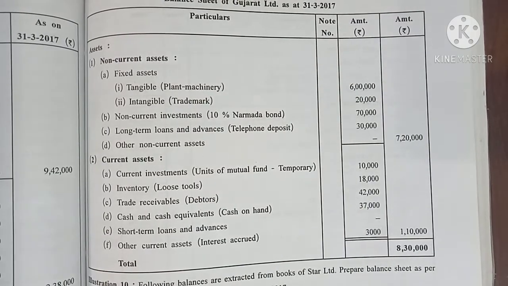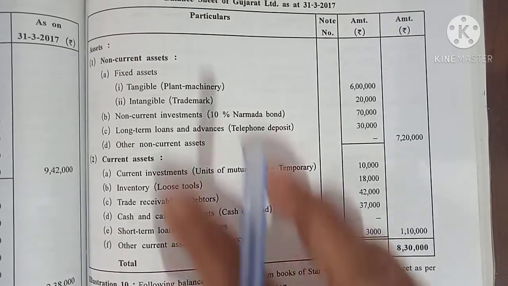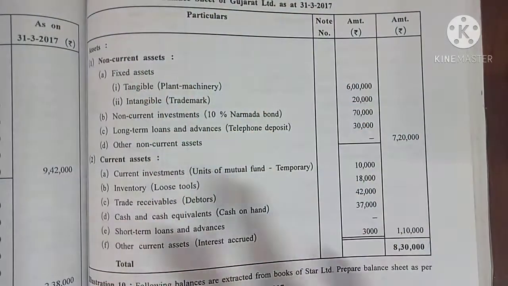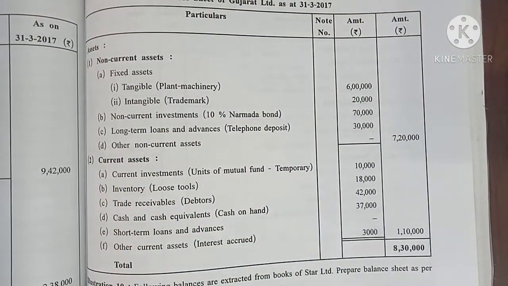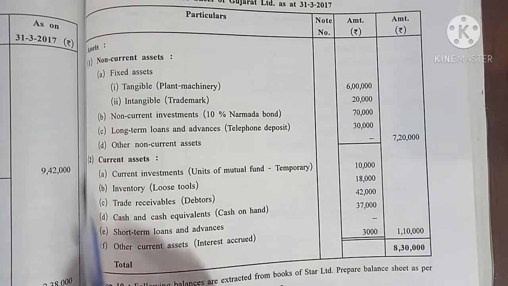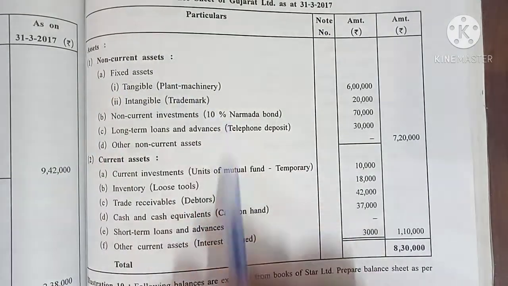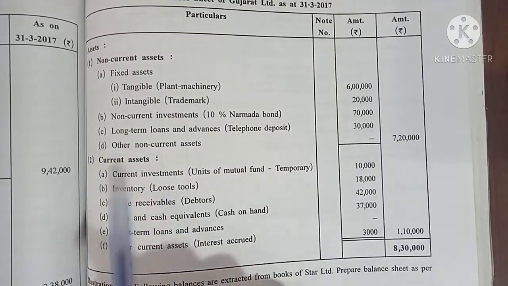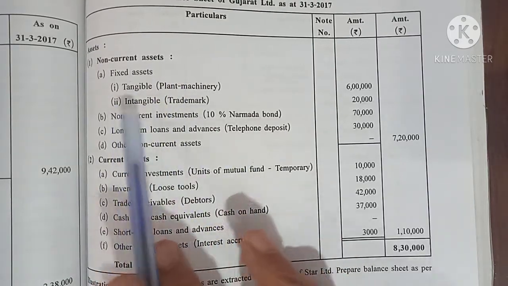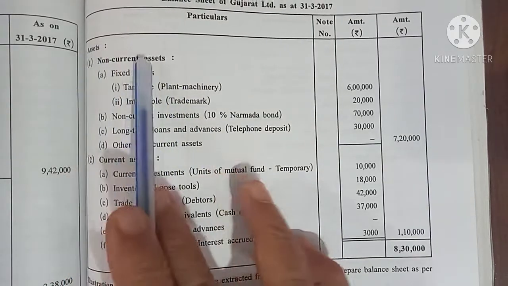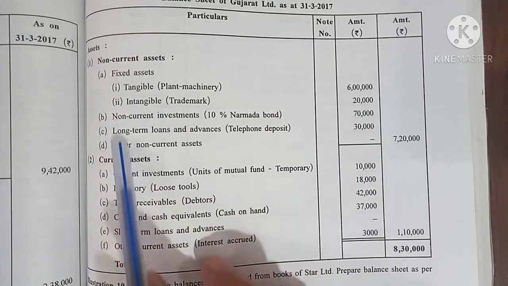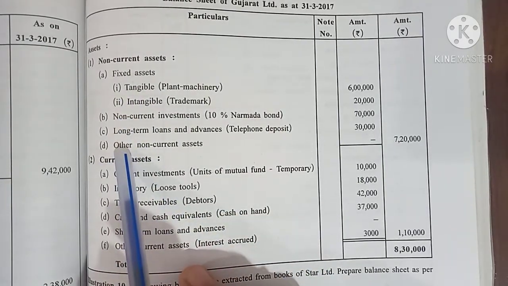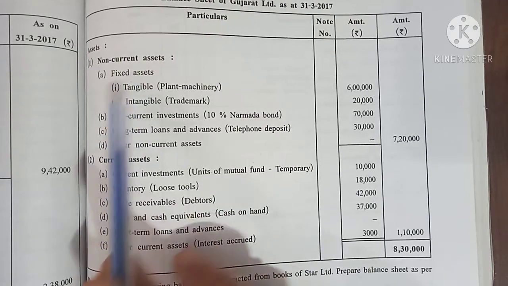If you get questions like these, you will print up this format, this format where it is given, page number 127. Here you see, you have to remember the format of assets. I am telling you again and again, this format you have to remember, this is the main heading and subheading. The order also you will maintain, as given in your textbook. That is A, fixed assets.